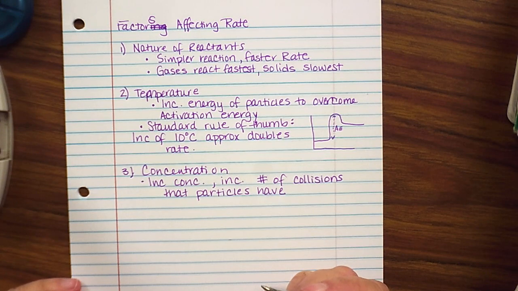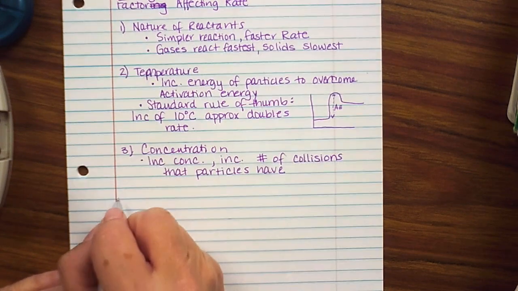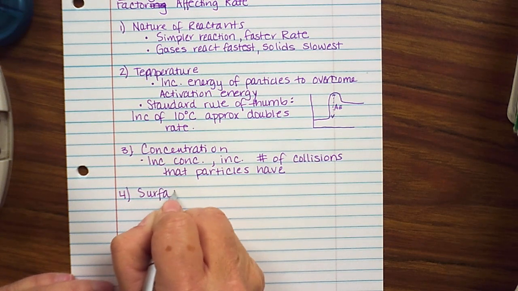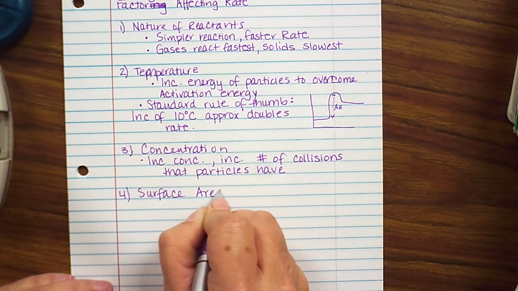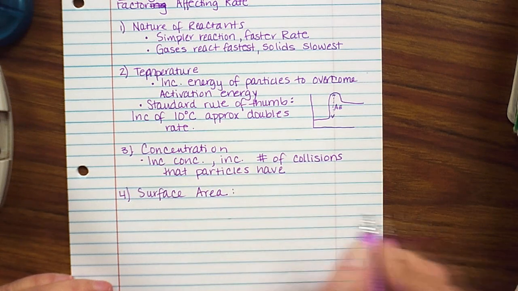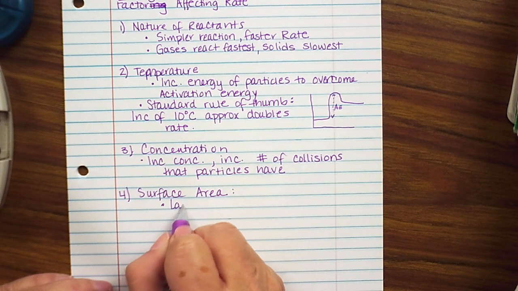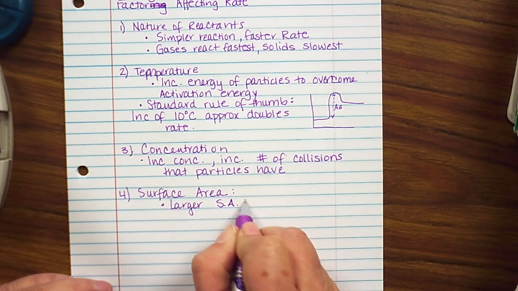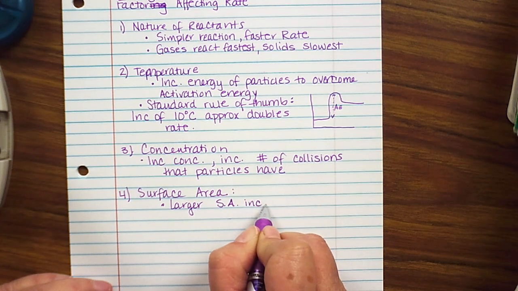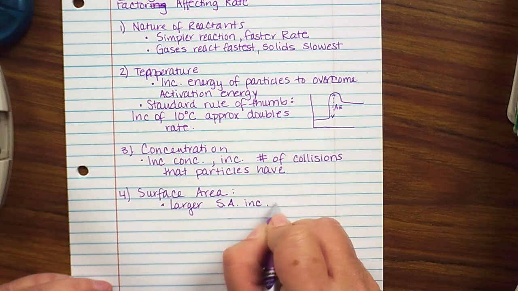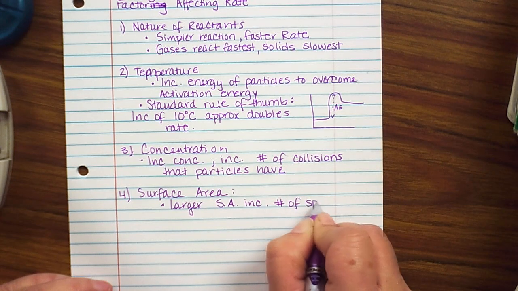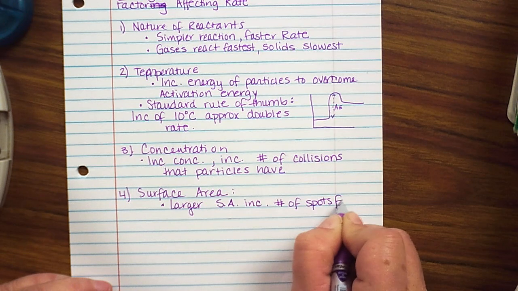So, surface area. Larger surface area increases the number of spots for the collision.